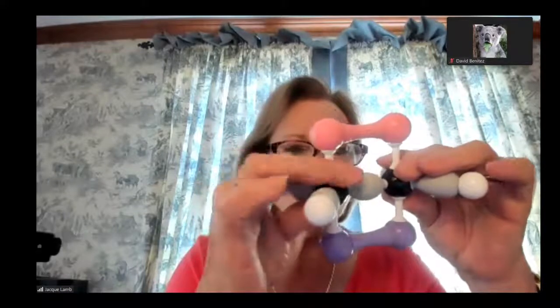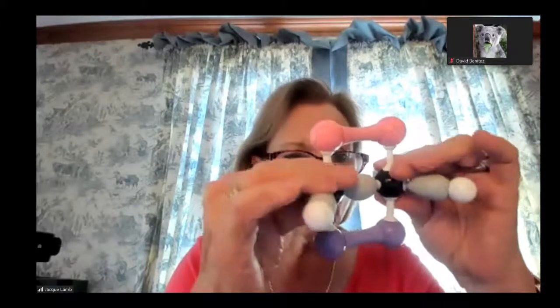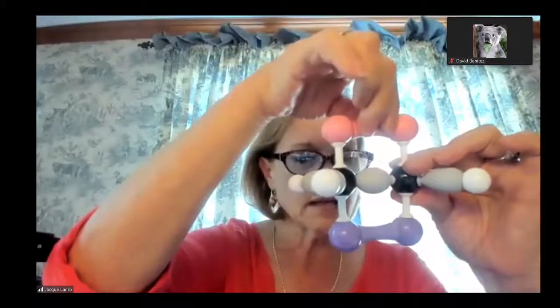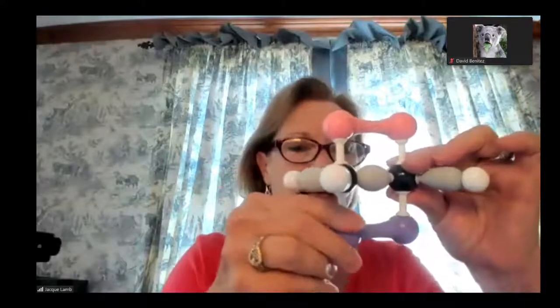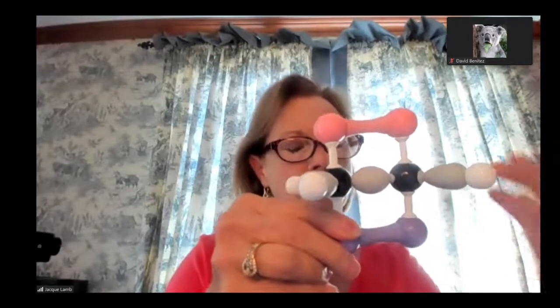It cannot rotate, because if I were to try to rotate that bond, I would be breaking the side-to-side connection above and below. So that second bond, the pi bond, makes this a rigid molecule. And again, when you get into organic chemistry, you'll find that that has an impact on polarity. So that side-to-side overlap is important.